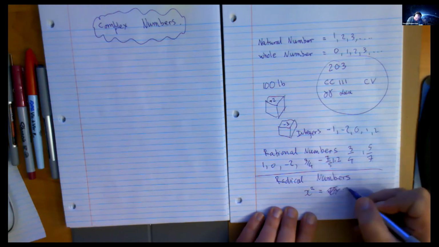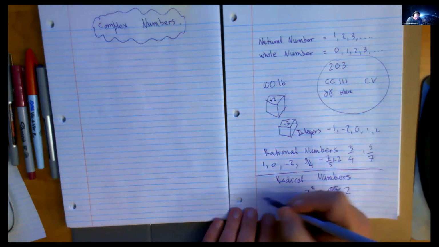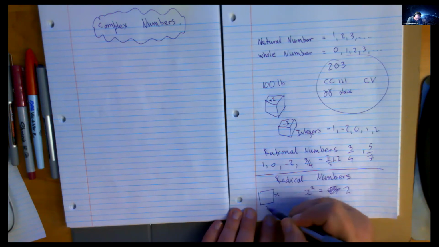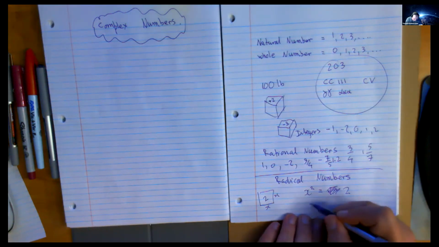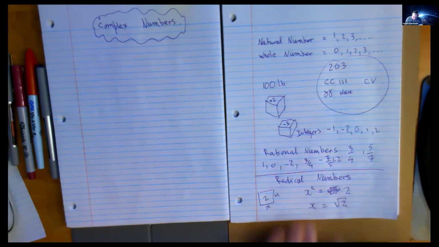oops, solve that. Now you might think, where did that come from? Imagine somebody says, I've got a square and its area is 2 square meters. What's the size of the sides? And what that ended up doing, and it freaked them out, is that x had to be the square root of 2. And the reason it freaked them out is there isn't a fraction in the world that's the same value as the square root of 2. The square root of 2 is a new number.